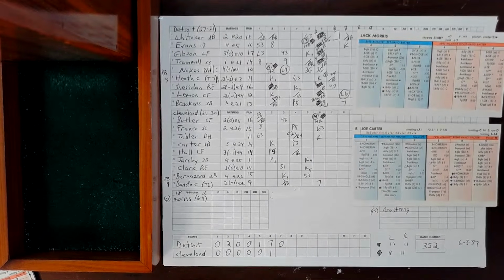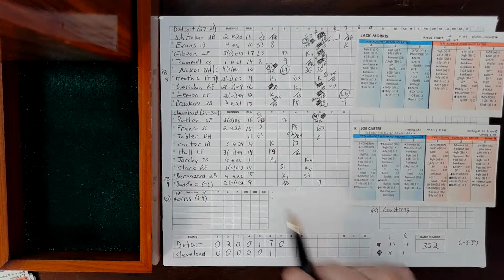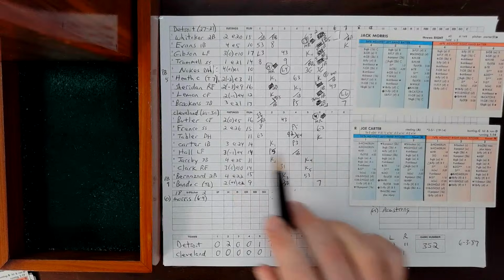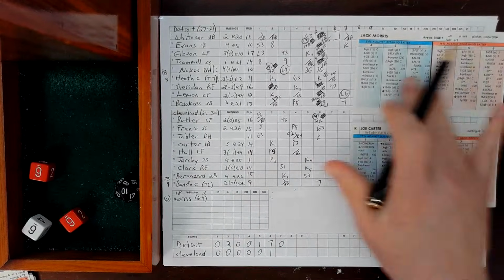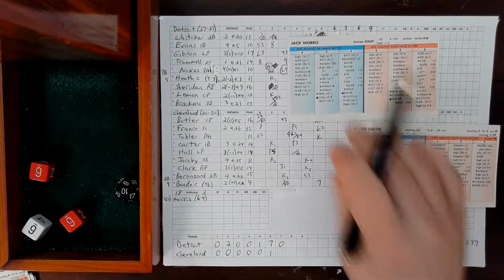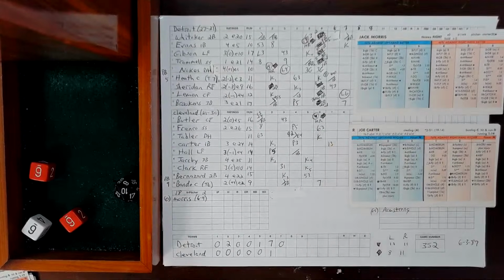Bottom of the 7th, Joe Carter, second baseman for the Cubs in the 60s. Oh, okay. All right, here's Joe Carter. Carter is 0 for 2. 6-12, and that's Morris. 6-12, ground ball pitcher B. There's a dot there, but he is not tired, so easy play.